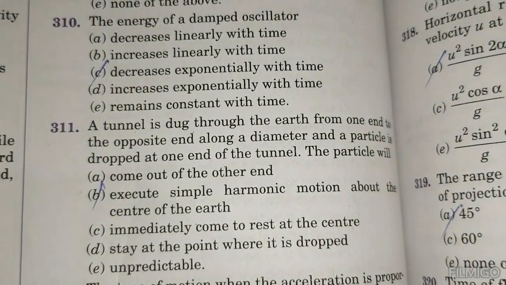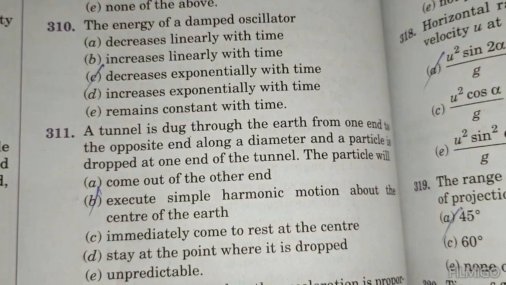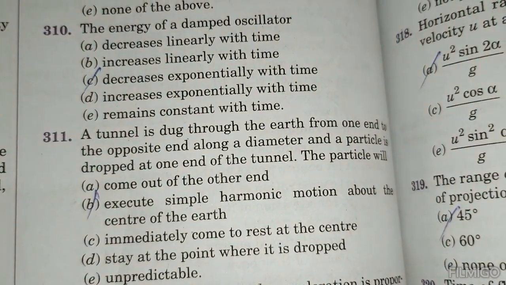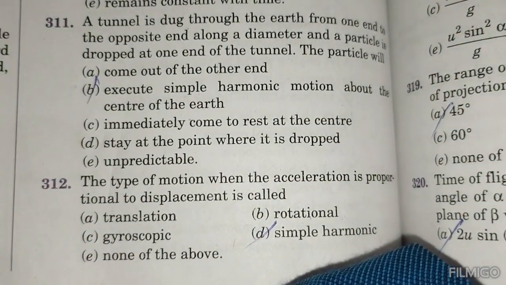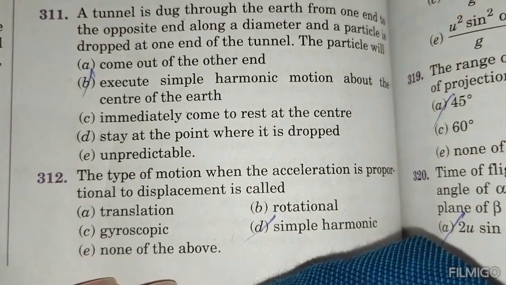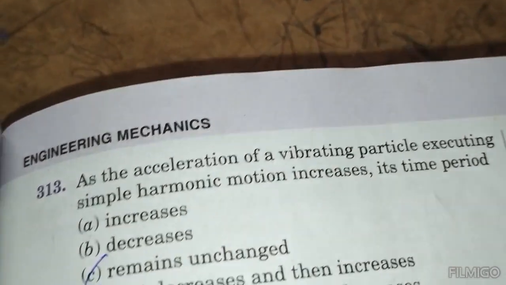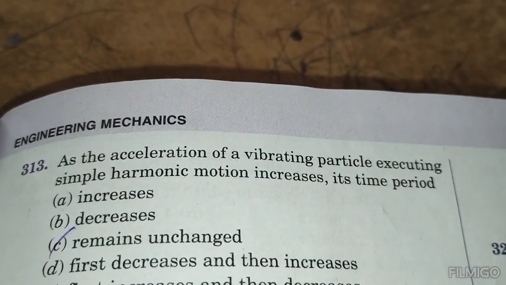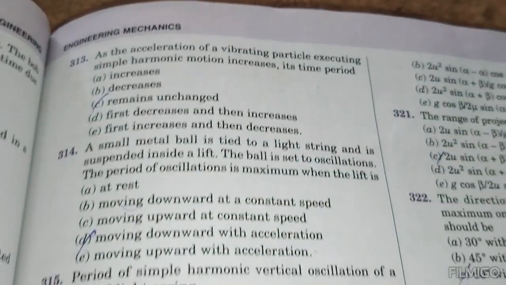A tunnel is dug through the earth along a diameter from end to opposite end, and a particle is dropped at one end of the tunnel. The particle will execute simple harmonic motion about the center of the earth. The type of motion where acceleration is proportional to displacement is called simple harmonic motion. As the acceleration of a vibrating particle executing simple harmonic motion increases, the time period remains unchanged.